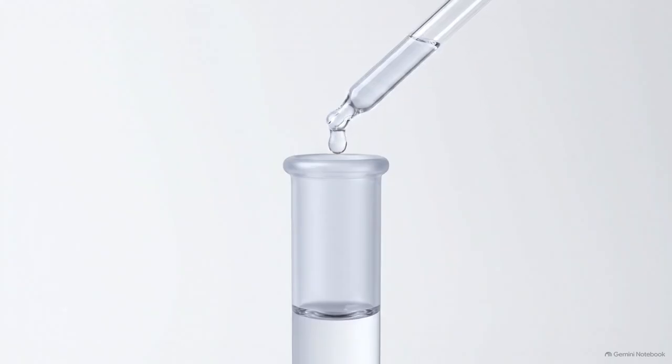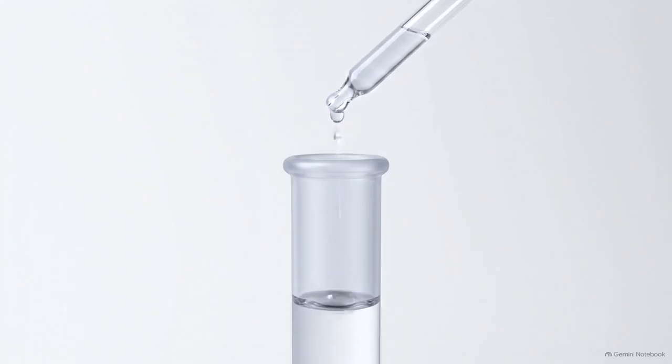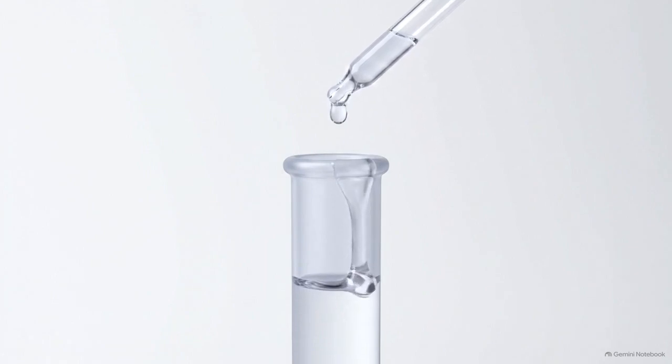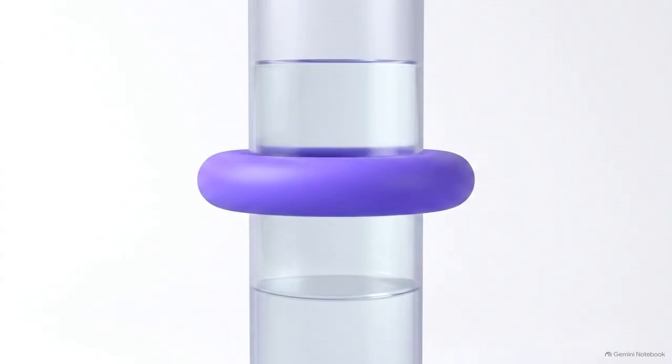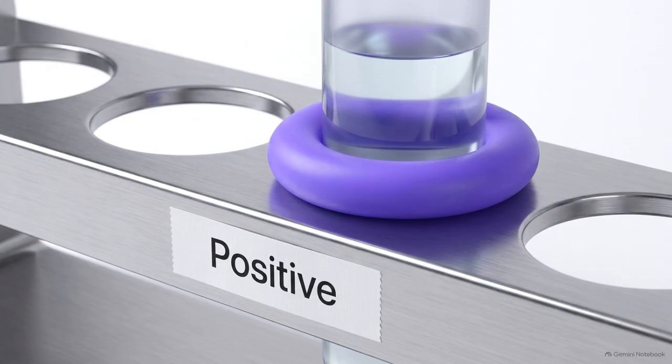We start with Molisch's test, dropping in a solution of alpha-naphthol, followed by a dose of concentrated sulfuric acid. The acid acts as a dehydrating agent. Almost immediately, a distinct, vivid purple ring forms at the junction of the liquids. That ring proves our sample is a carbohydrate.